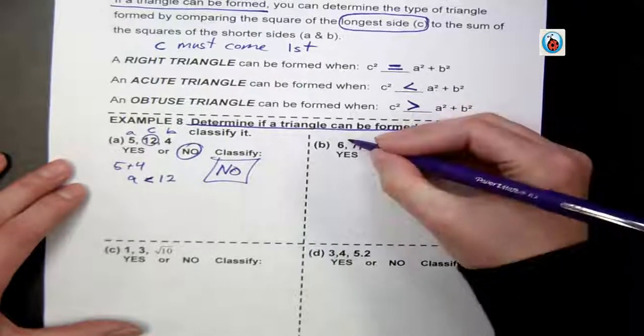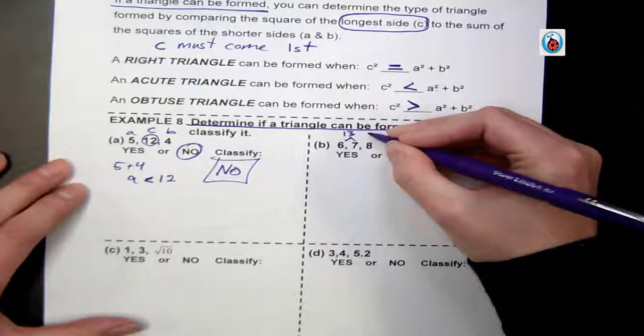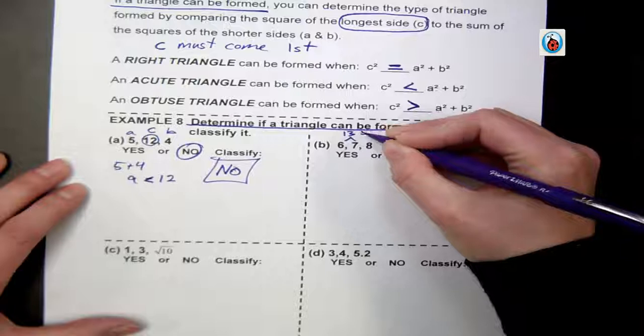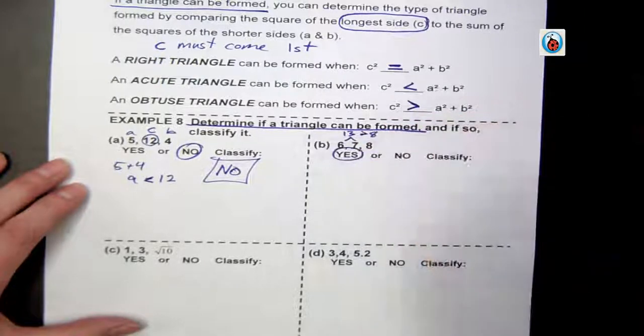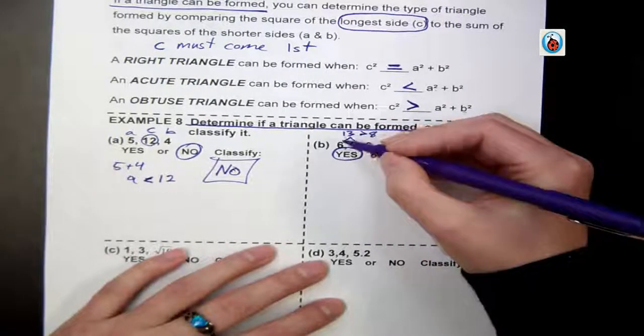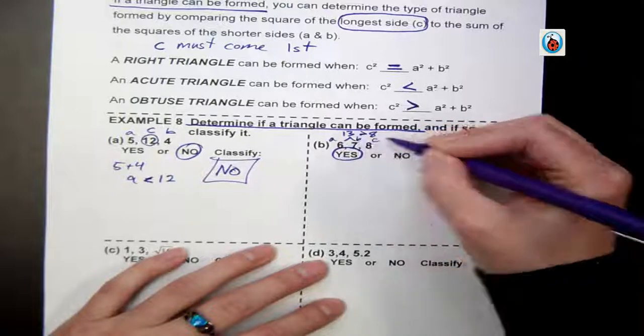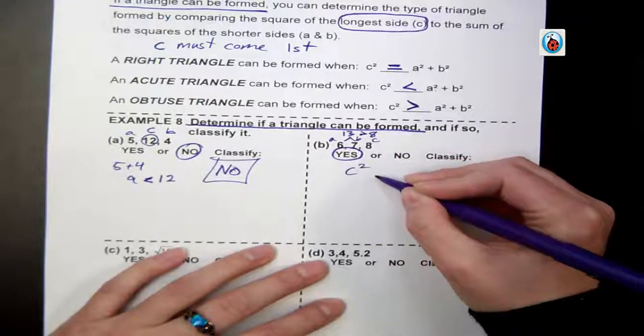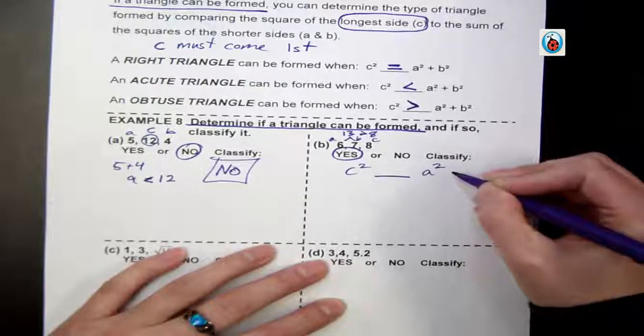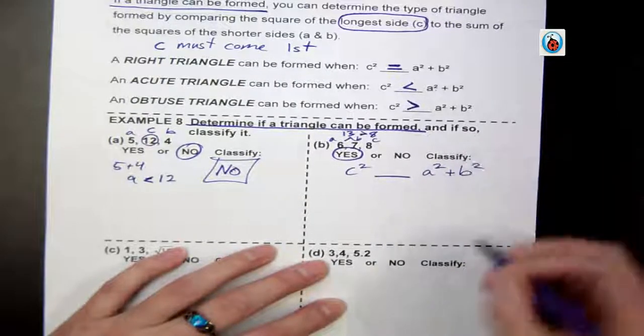This one we check. 6 plus 7 is 13. 13 is greater than 8, so yes, a triangle can be formed. So now we do the math. So there's my A, B, and C. I start with my C squared, and I'm doing, is it greater than, less than, or equal to A squared plus B squared?